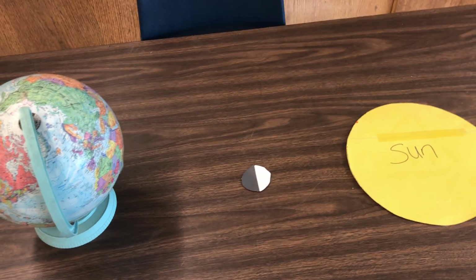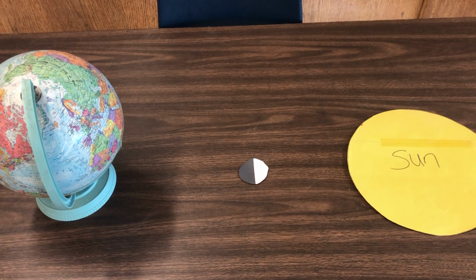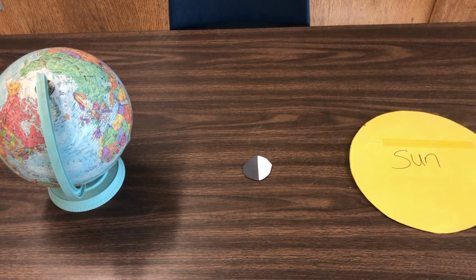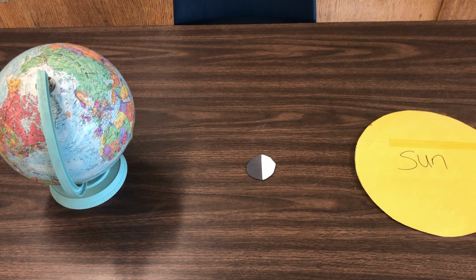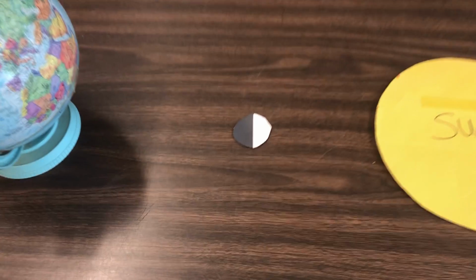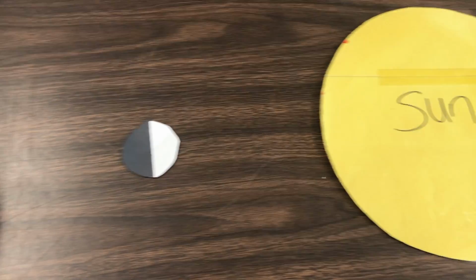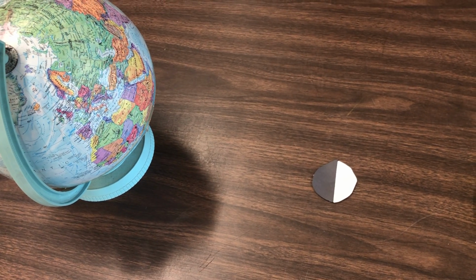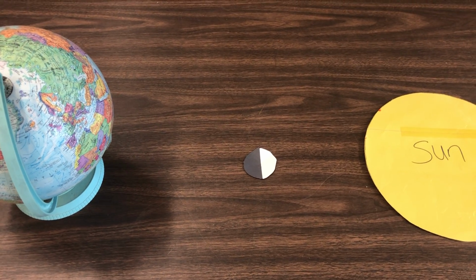So let's start with this position right here. This would be the beginning of a lunar month, or the first moon phase. If we take a look, the moon is directly between the Earth and the sun. Notice that the white part of the moon, the right side, is the side of the moon that's lit up. It's the side that's facing the sun. The dark side is the side that faces Earth. So this is a straight line angle with the moon in the middle.